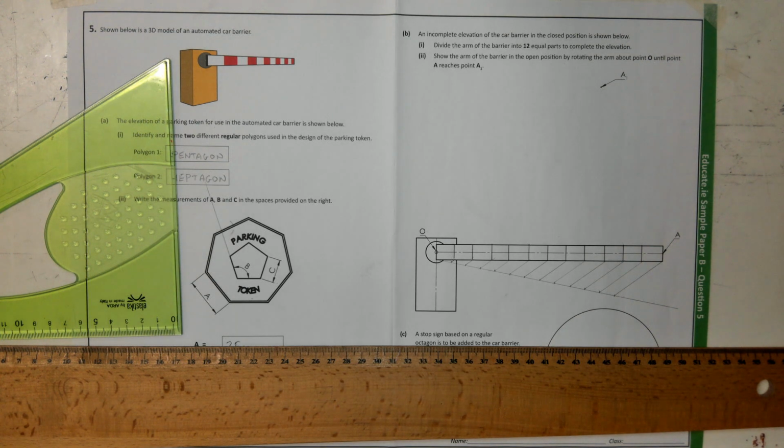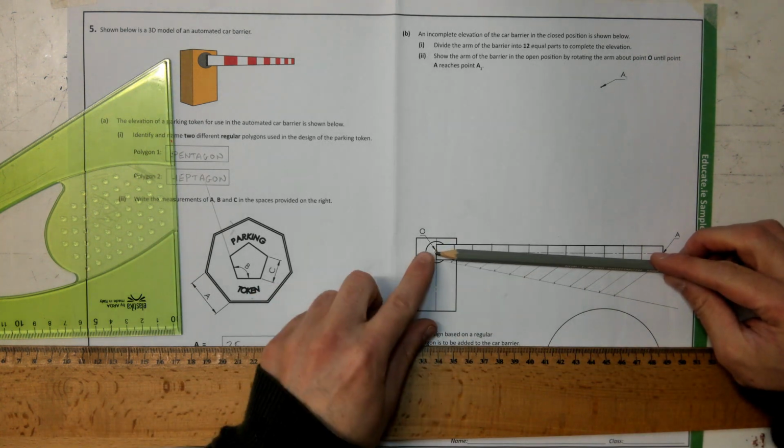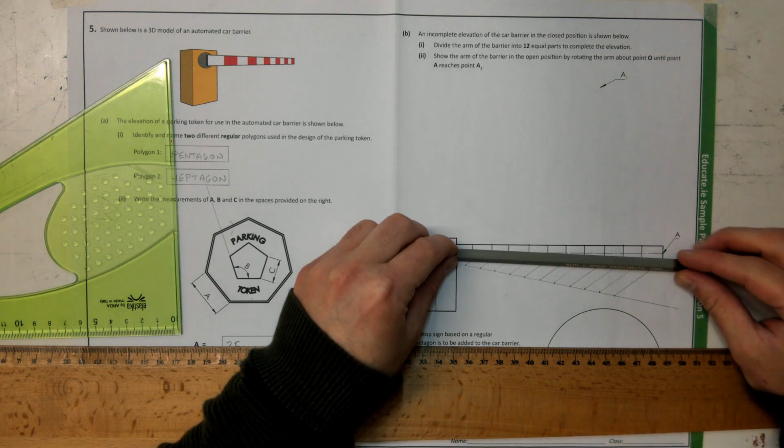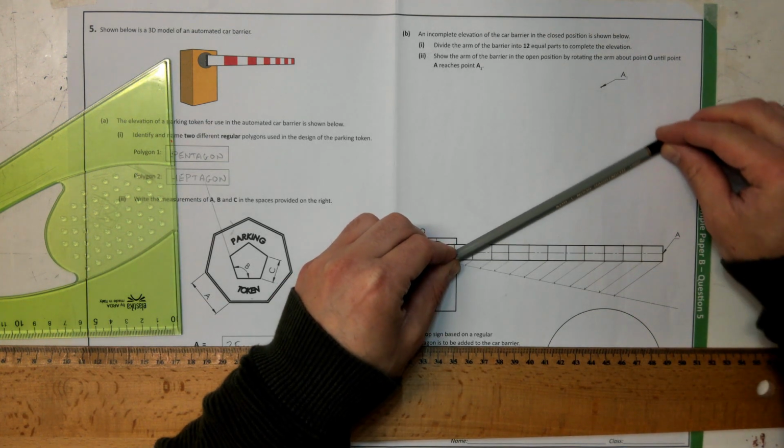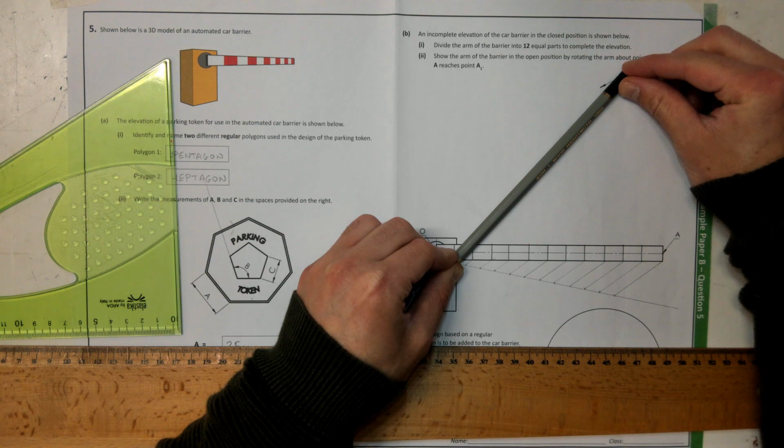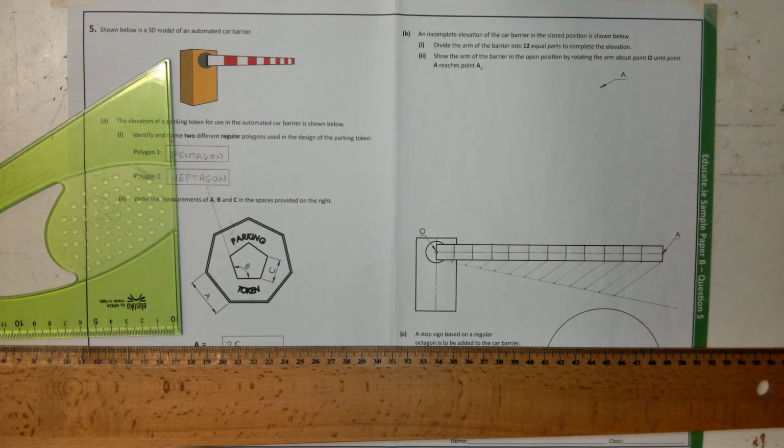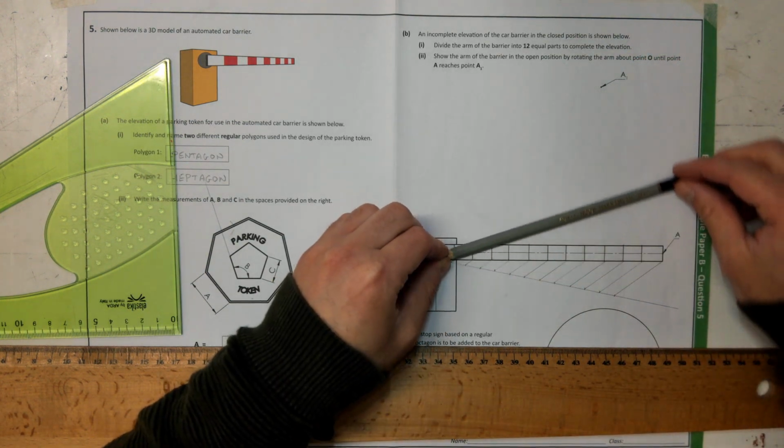by rotating the arm about point O until point A reaches point A1. So if you imagine putting your pencil there and the tip of the pencil is at point O, we want to rotate that around until it touches off A1 like that. So when we rotate it around, it's in a circular motion.